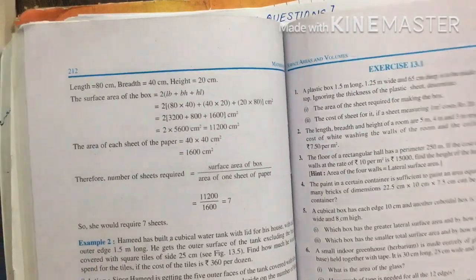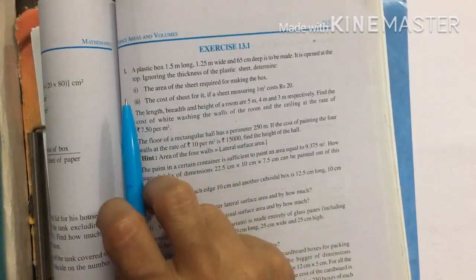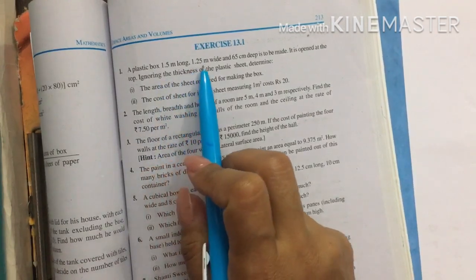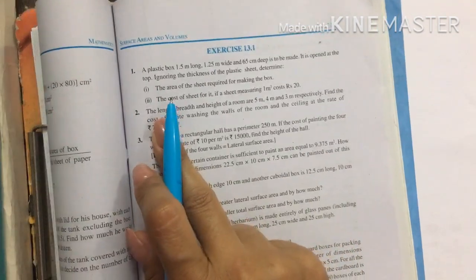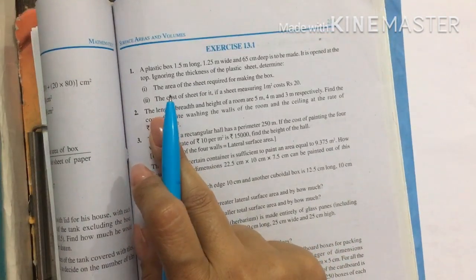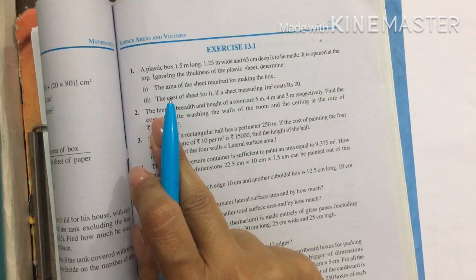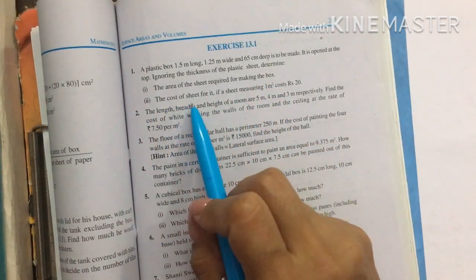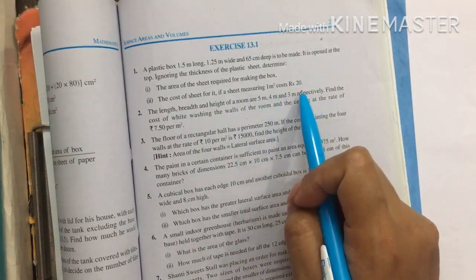So the first question that we have is: a plastic box 1.5 meters long, 1.25 meters wide and 65 centimeters deep is to be made. It is opened at the top. Ignoring the thickness of the plastic sheet, determine the area of the sheet required to make the box and the cost of the sheet if a sheet measuring a meter square costs 20 rupees.